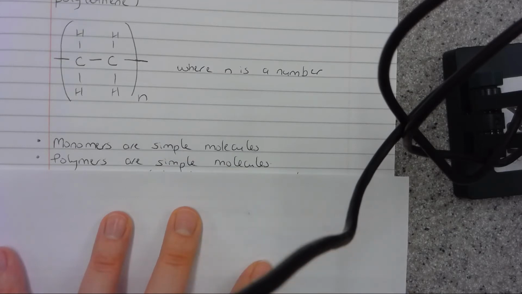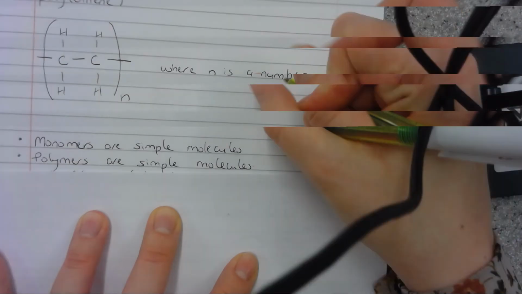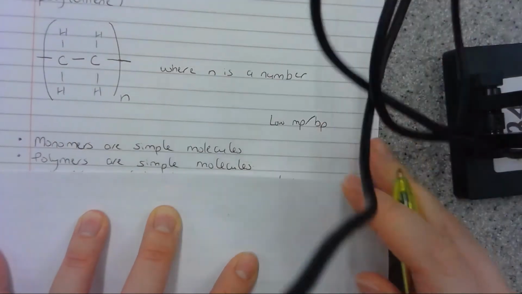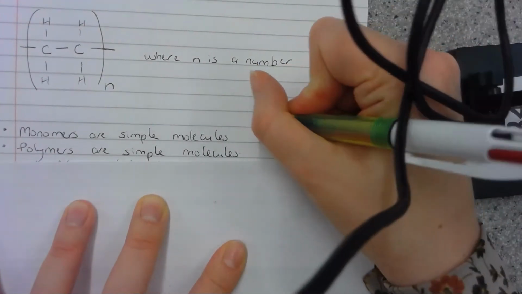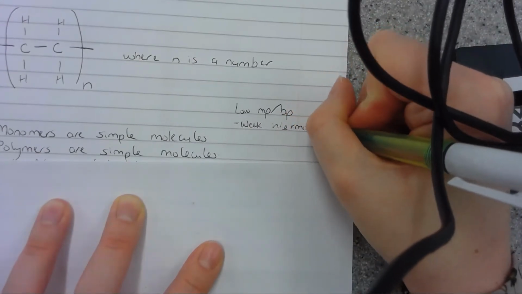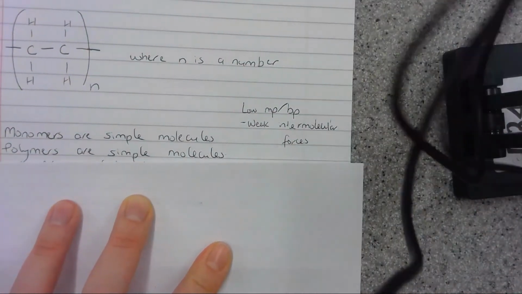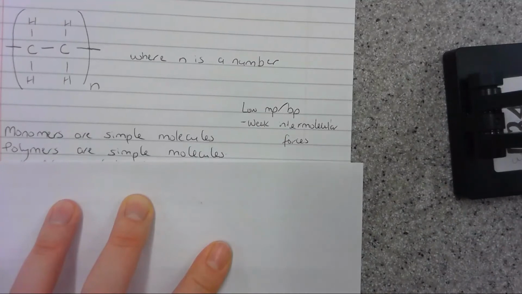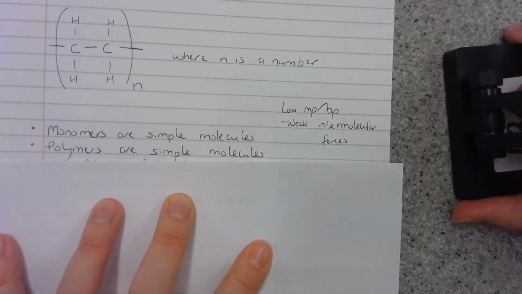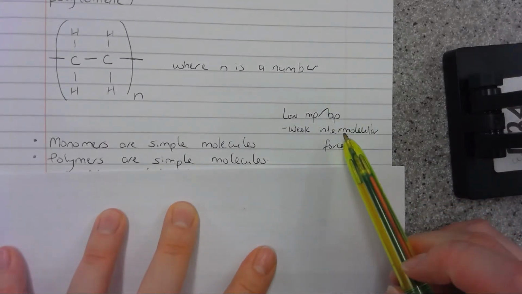The other thing we learned about simple molecules is that they have low melting and boiling points. And the reason they've got low melting down here, they've got low, I'm going to write MP for melting point and BP for boiling point. They have low melting and boiling points because they had weak intermolecular forces. And that word intermolecular literally means between molecules. So the forces between molecules are very weak, so they don't require much energy to overcome. Polymers, okay, I know they're longer, but they are still simple molecules. So polymers have weak intermolecular forces.